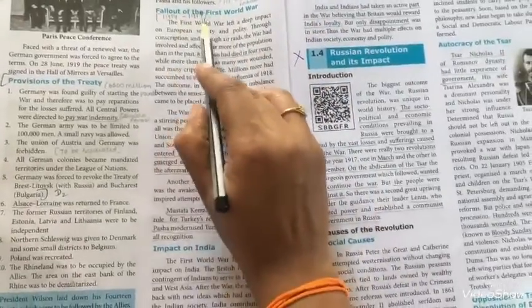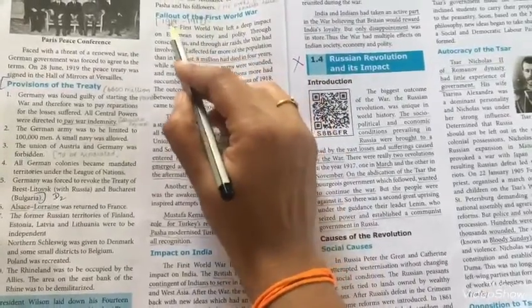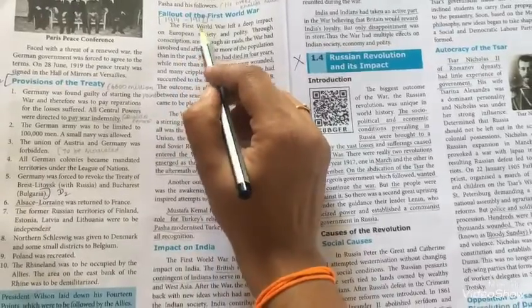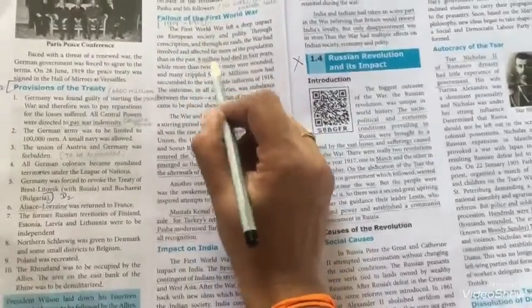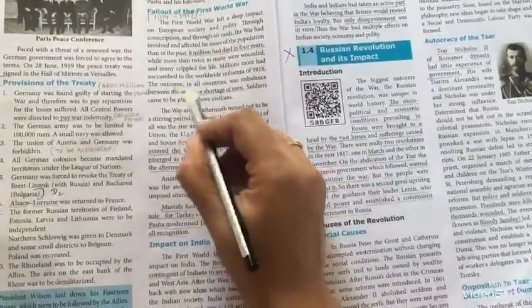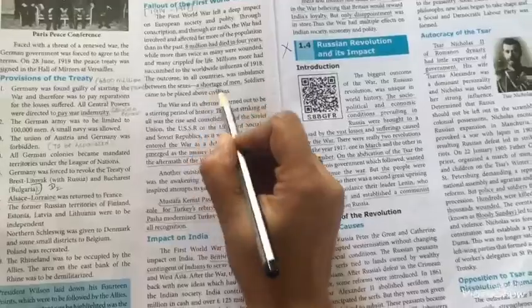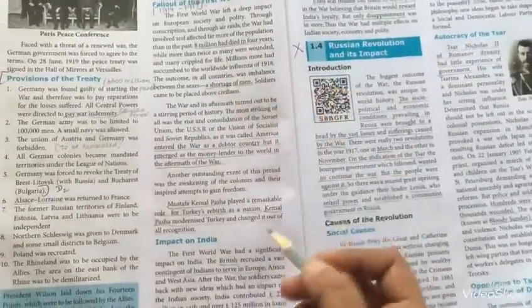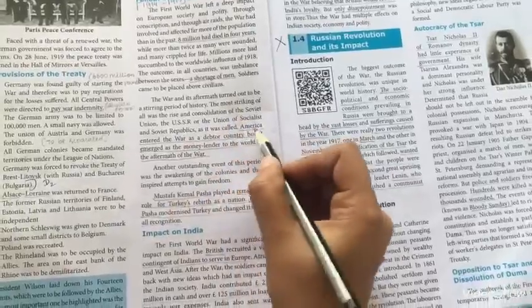Okay, fallout of the First World War. The First World War happened from 1914 to 1917, so nearly 4 years. 8 million people had died in these 4 years. So the outcome in all the countries is that there is a shortage of men, because many people were killed in the war. So there is a shortage of men.